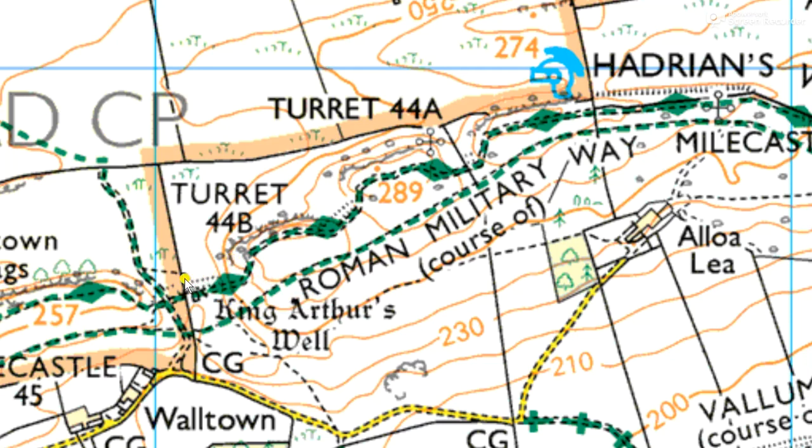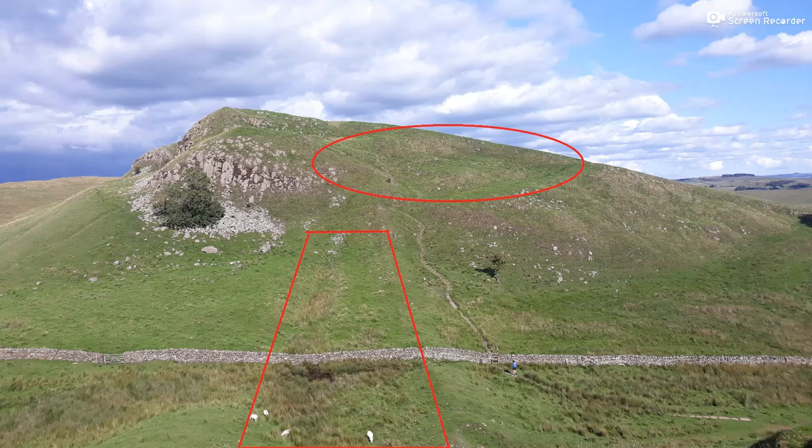In terms of this little feature here, this man-made feature, go back and have a look at the photograph. And we can see it here crossing the wall. And this is actually a trench or fortification, sometimes known as a fosse. It's Roman. This is very close to Hadrian's Wall, so I suspect it's some ancient Roman fortification.